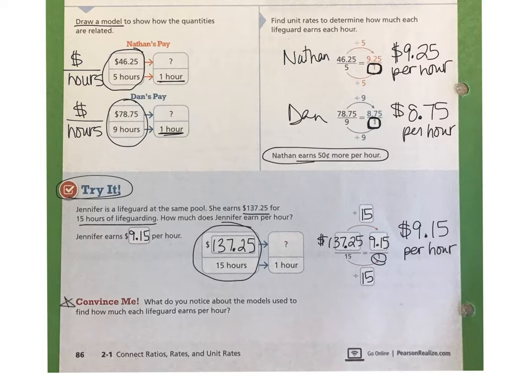The convince me at the bottom asks us to basically summarize what we just learned. What do you notice about the models used to find how much each lifeguard earns per hour? So in all three cases, for Nathan, Dan, and Jennifer, what did we do to find the amount that they earned per hour?